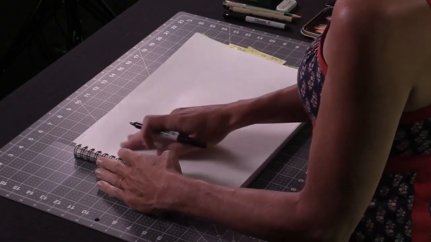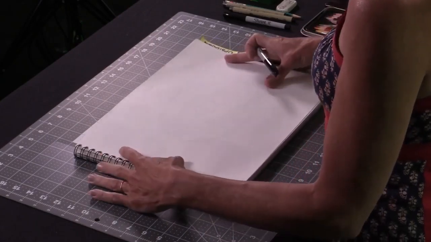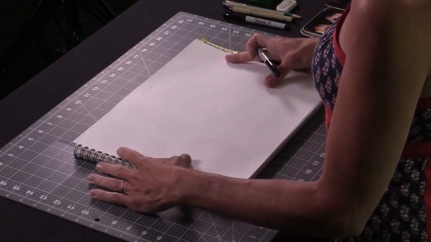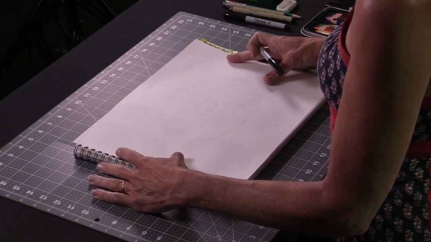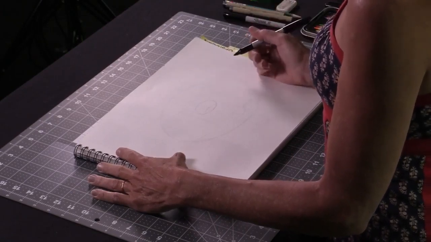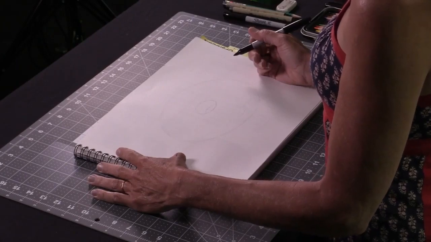Do you notice that I've turned my paper in the horizontal position? That's going to help because I want to fill up as much room in the paper as I can with this big donut. All right, so the first thing I know I need to do is make an oval in the middle.